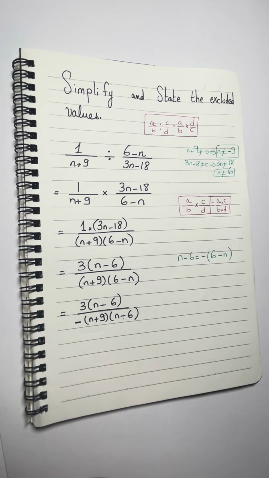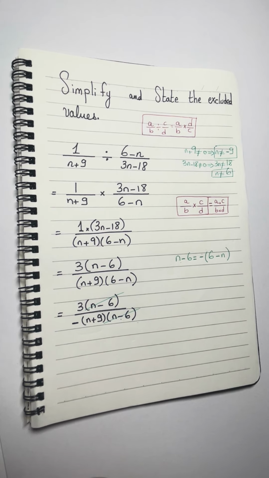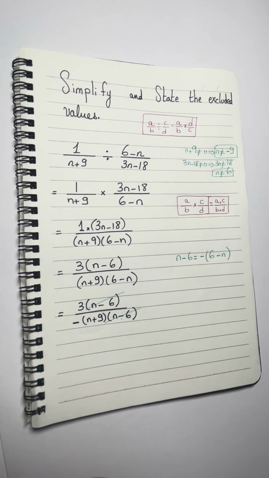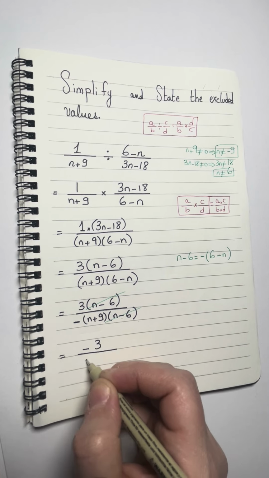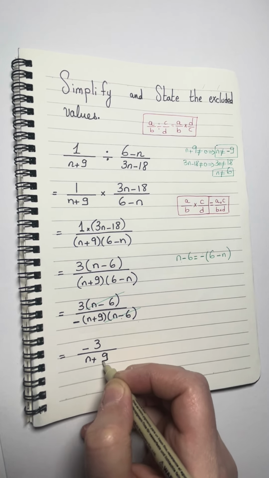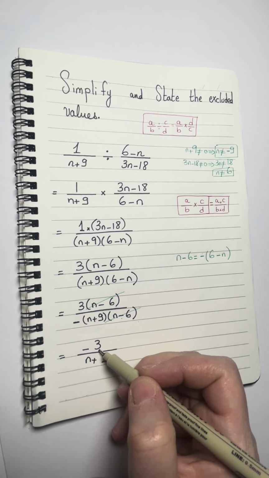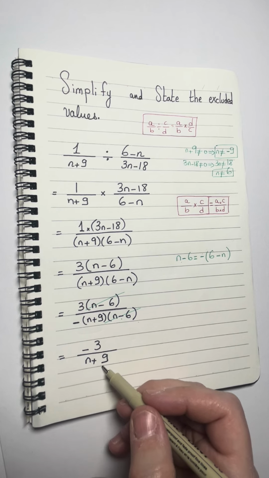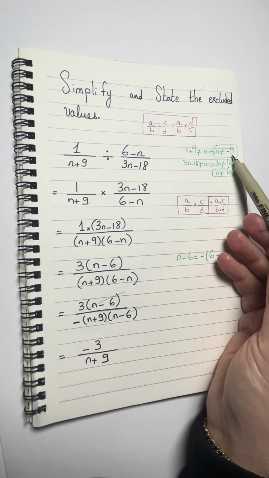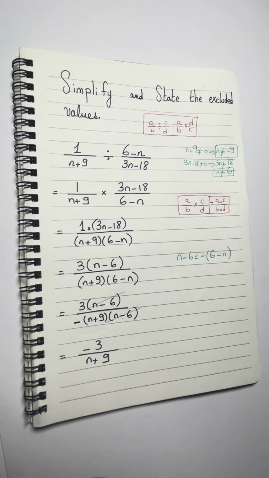Now we can see that those two terms are the same, and we can simplify this. The final answer will be minus 3 over n plus 9. I took the minus up and kept it next to the coefficient, and definitely here n cannot be negative 9, which was already indicated up when we found the excluded values at the beginning of this question.